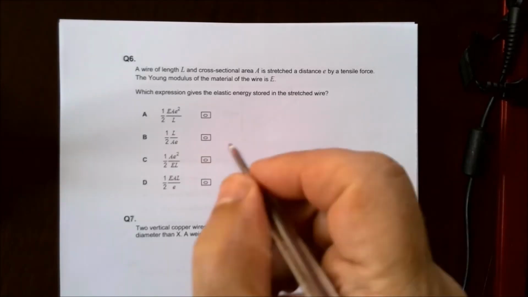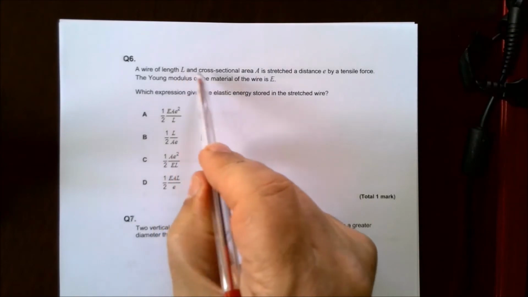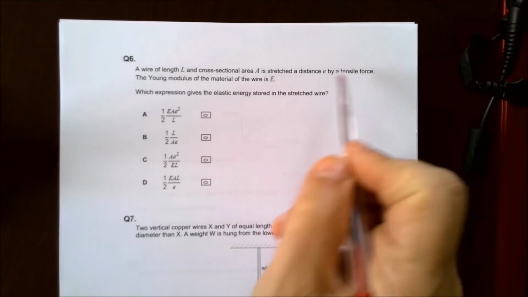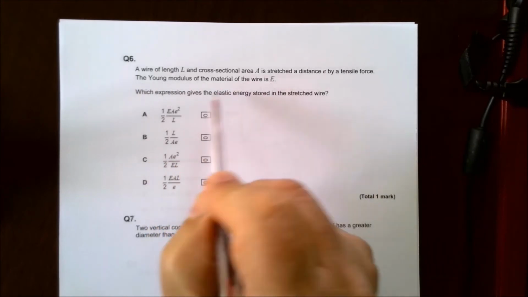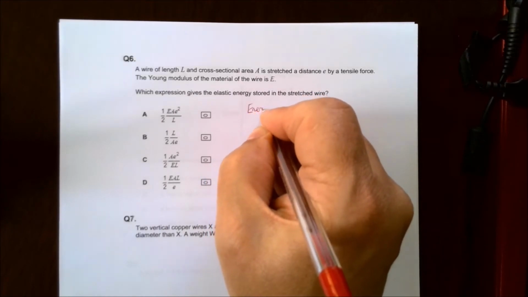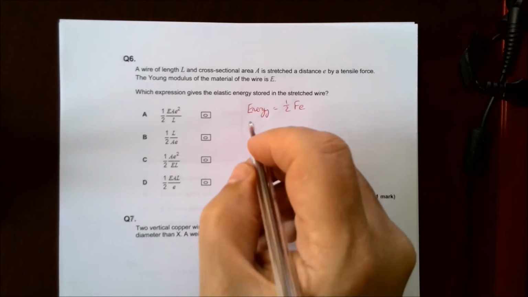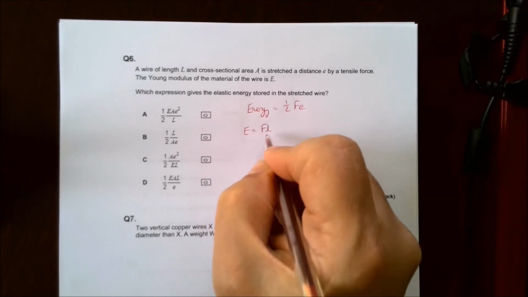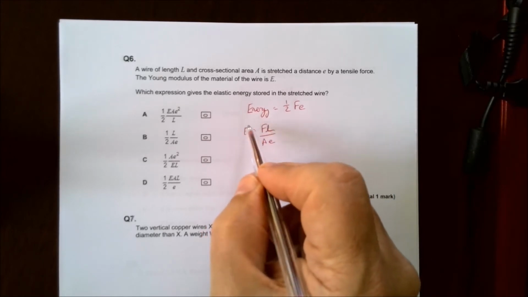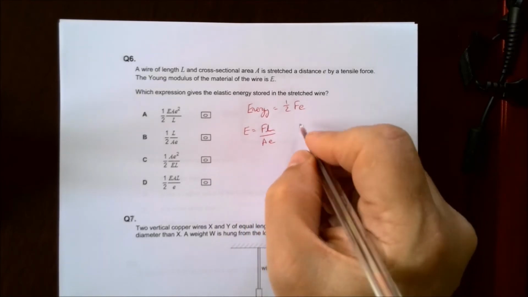Okay, question 6. Just a little bit more straightforward, but still not easy. So we've got a wire of length L, cross-sectional area A, stretched by an extension of e by a tensile force, which they've not told us about, and the Young modulus of the material is E. Which expression gives the elastic energy? So the elastic energy is a half Fe, but we haven't got F, so we need the Young modulus equation, which is E equals FL over Ae. Again, be careful here, this is not the energy, this is the Young modulus. So we need to rearrange this to get an expression for F.